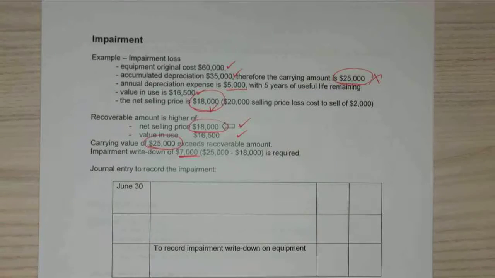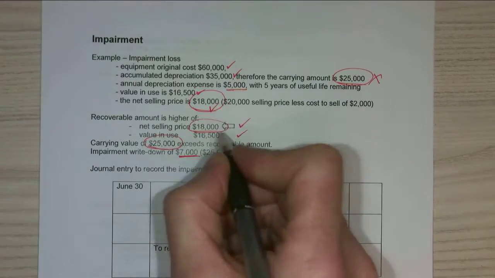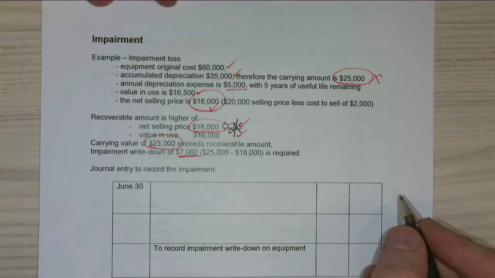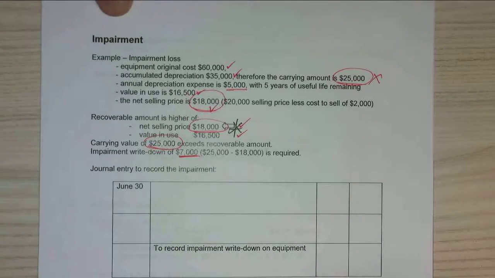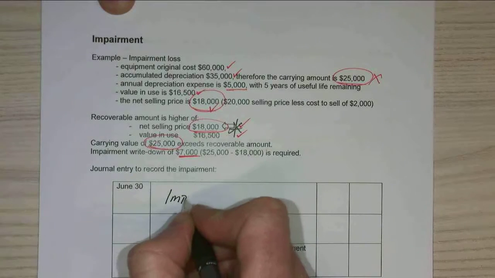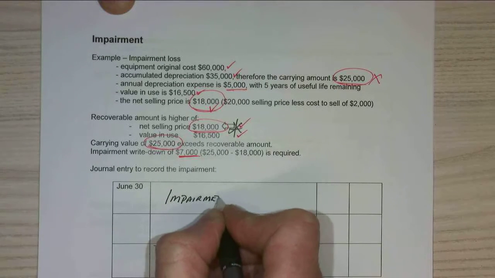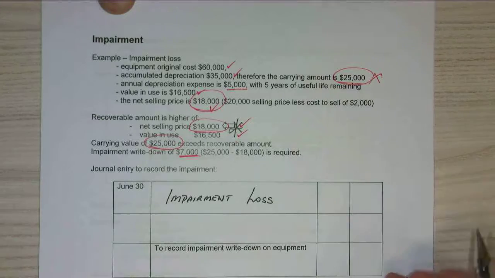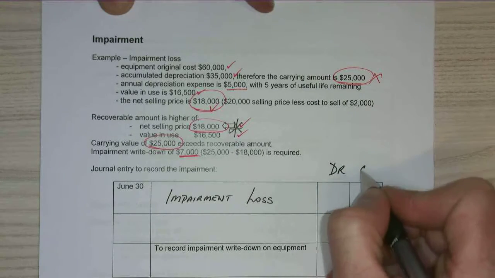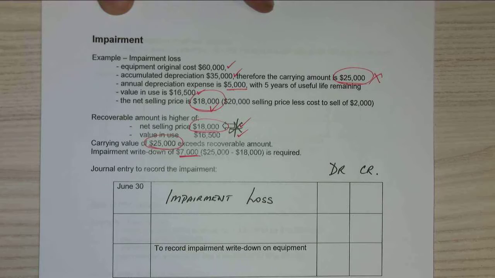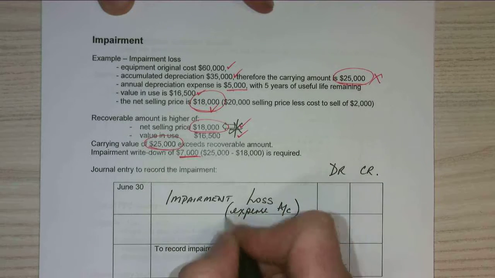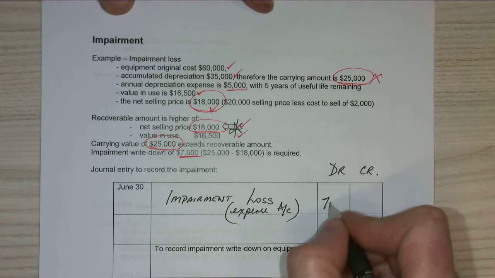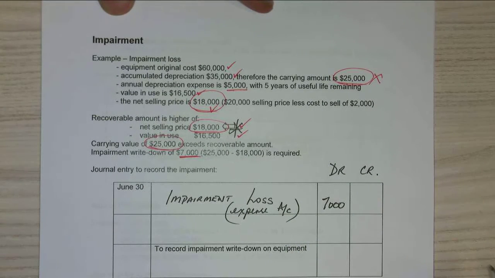So I need to make an adjustment in my accounts to recognise the true value of my asset, which is what we call our net selling value. Now this is just a simple journal entry. What I'm aiming to do is use an account called impairment loss. Of course this is my debits here and this is my credits here. Now this is an expense account, and because it's an expense account, my normal balance is a debit.